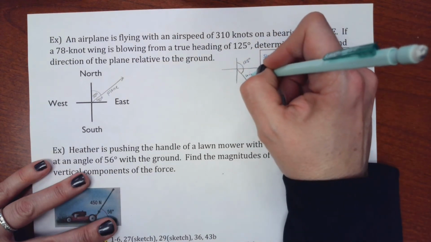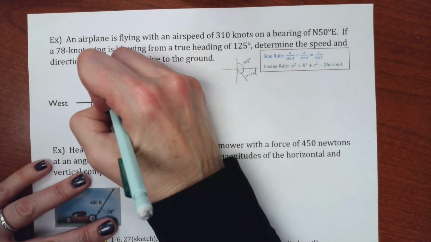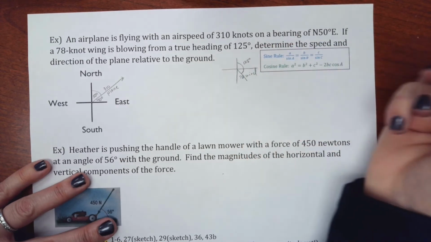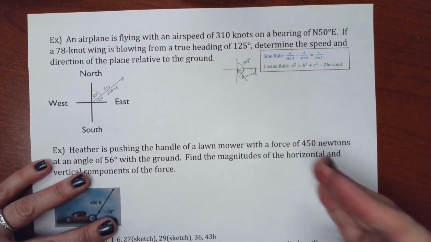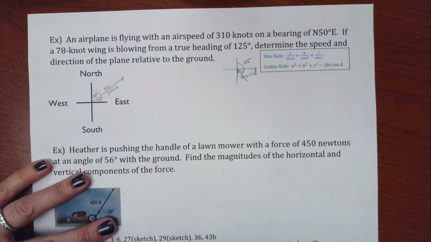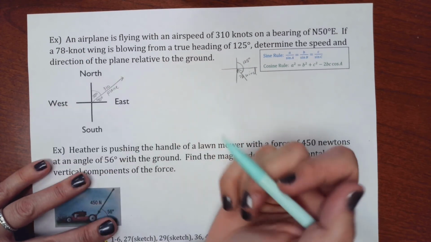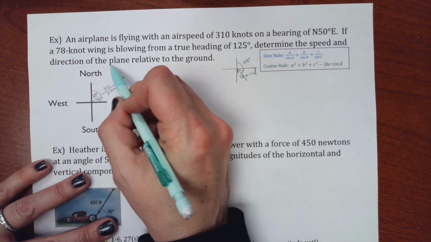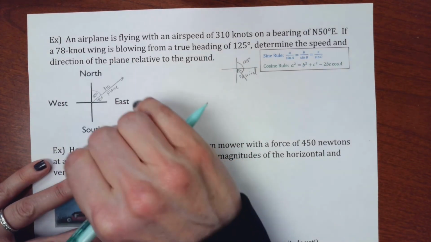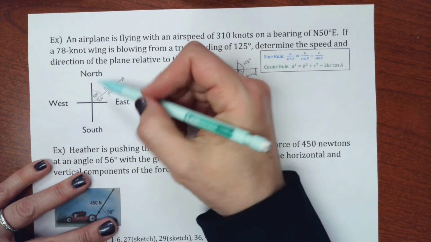This is our wind, and it's doing 78. We'll put this on in a second. I can put 310 right here. So this is 78. It's blowing from that direction, so it's blowing like this. We need to draw that on this picture. So that wind is coming in, pushing our plane. My plane's trying to go this way, and the wind's adding to that, so the plane isn't going to go the way I think it's going to go. It's going to be pushed up this direction instead, over here.